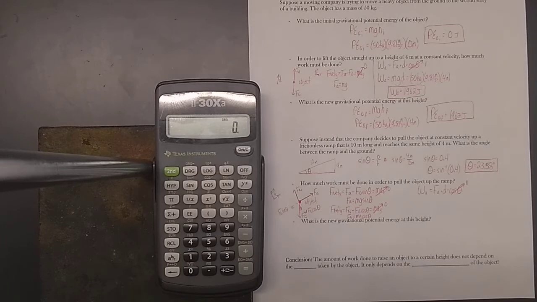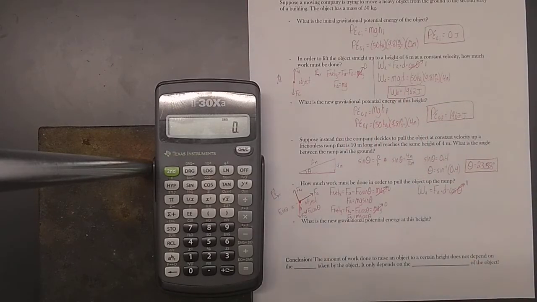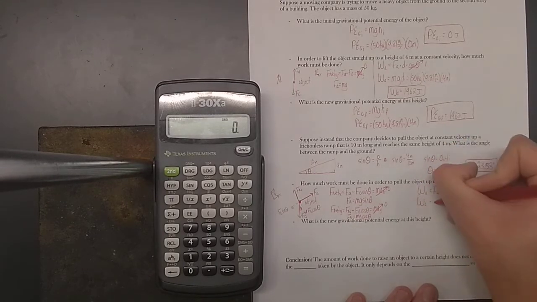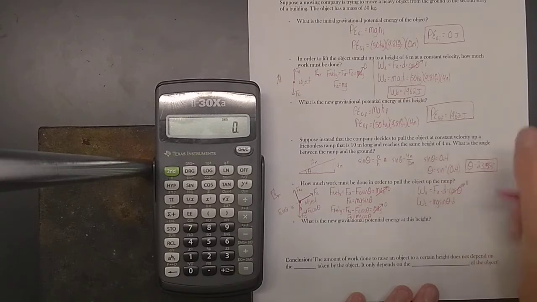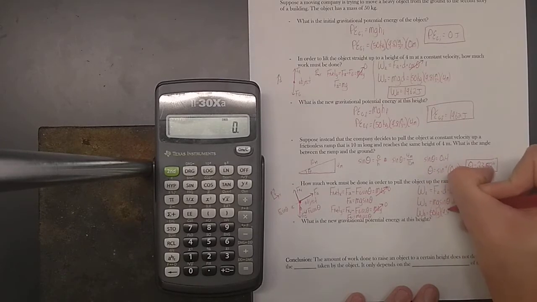So notice that with a ramp, we are not pulling as hard to get the object up the ramp as opposed to up here, where the applied force had to be just mg. So the work done by the applied force equals mg sine theta times d. So that would be 50 kilograms, 9.81 meters per second squared.